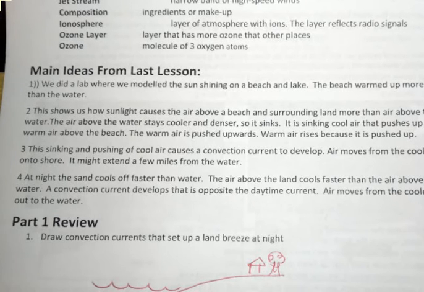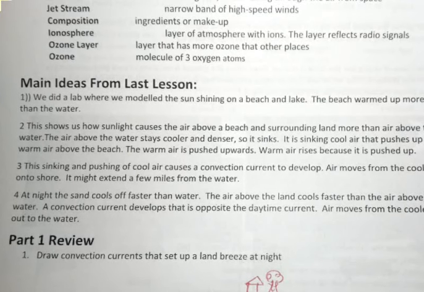Okay, now at night the land is going to cool down more than the water. So this is going to be cooler than the water. The water is going to hold on to the heat better than the land. So the water is going to be warmer than the land at night. Let's just say that the water is 74 and the land is 72, something like that. I'm just making up numbers.